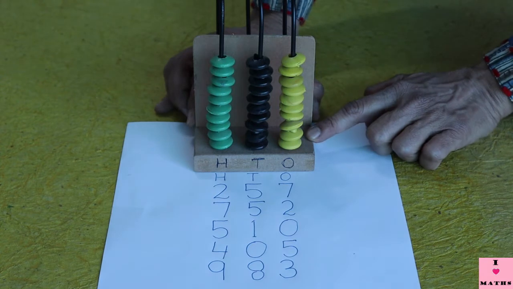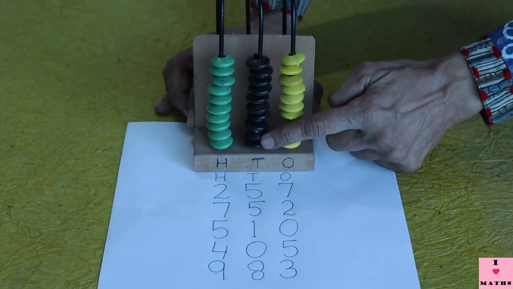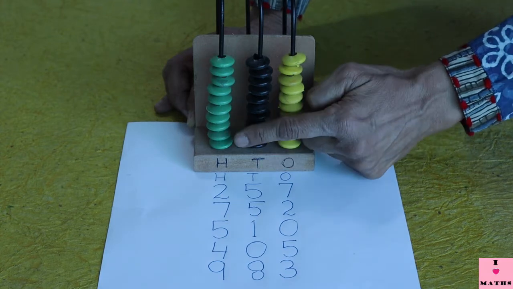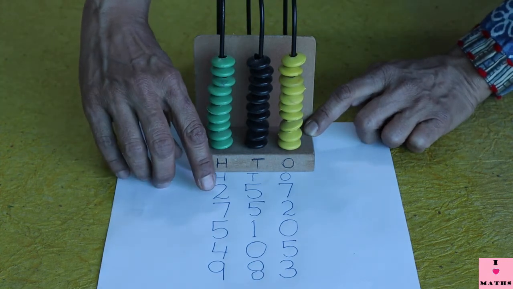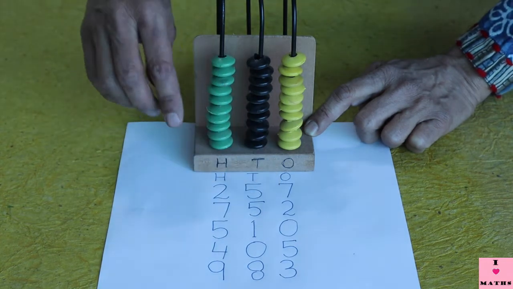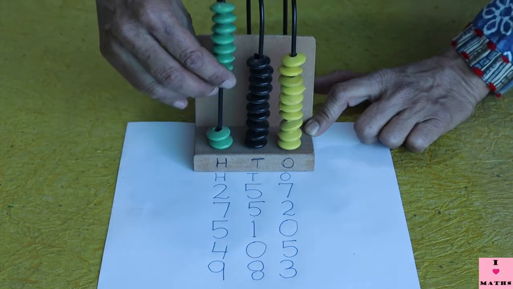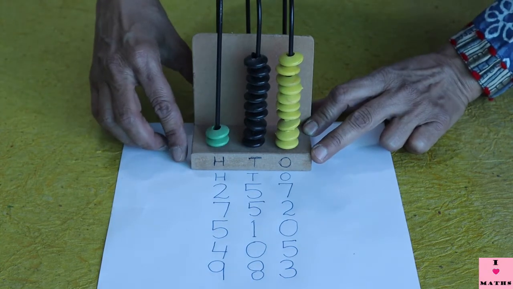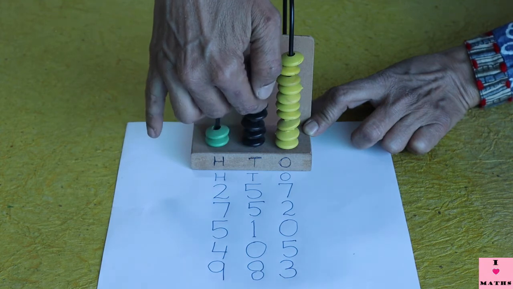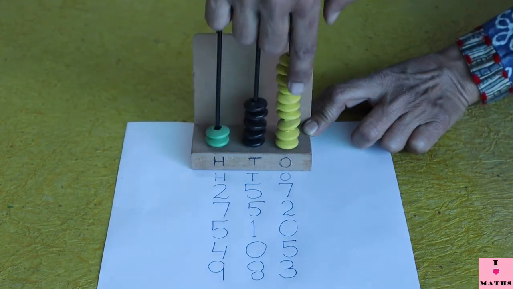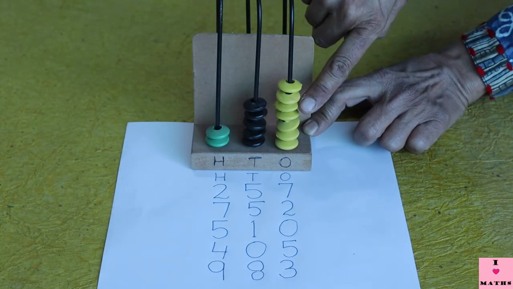So children, this is our abacus. The yellow beads represent ones place. The black beads represent tens place. And the green beads represent hundreds place. Now, look at this number. This number is 257. If I want to represent this number on the abacus, at hundreds place, there should be only 2 beads. So we have 2 beads on hundreds place. At tens place, there should be 5 beads. Okay, let me see. 1, 2, 3, 4, 5. These are 5 beads at tens place. And at ones place, we should have 7 beads. 1, 2, 3, 4, 5, 6, 7.